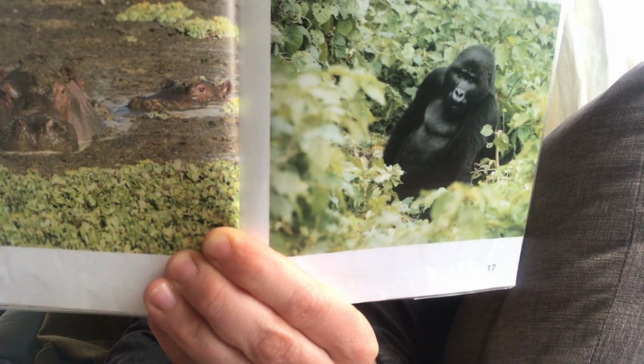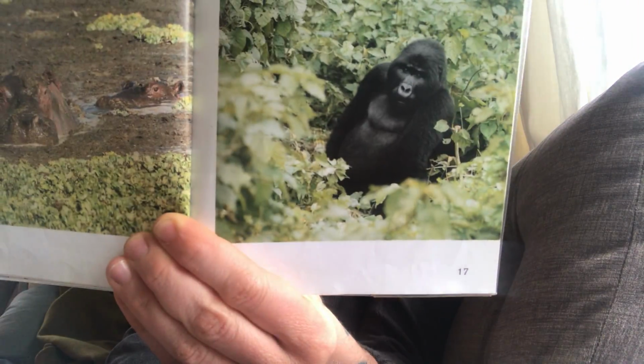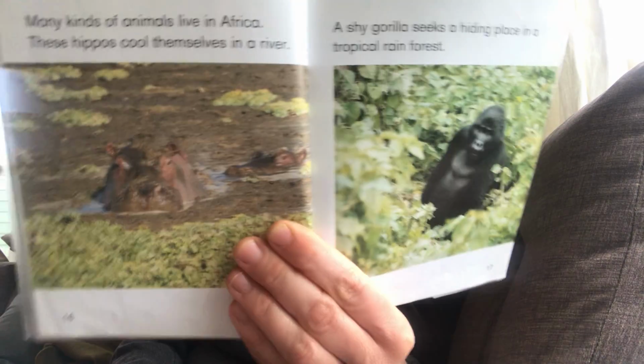Many kinds of animals live in Africa. Hippos cool themselves in a river. Shy gorillas seek hiding places in tropical rainforests. Remember when we read the story about Mzi, the hippopotamus? It's a story from Africa.